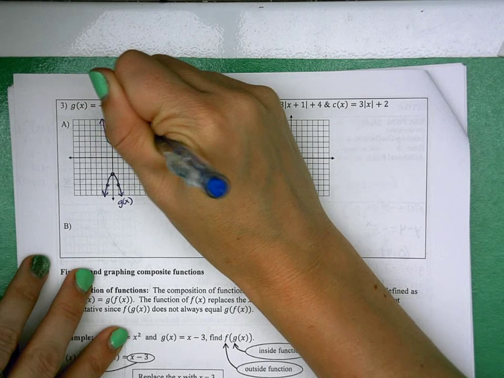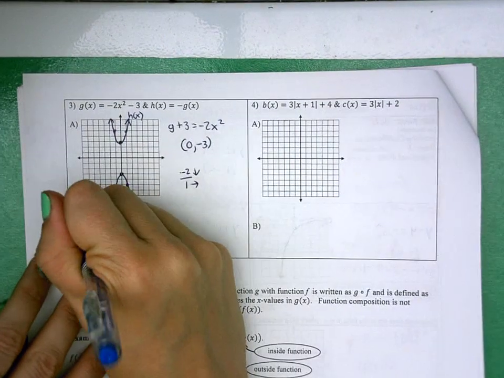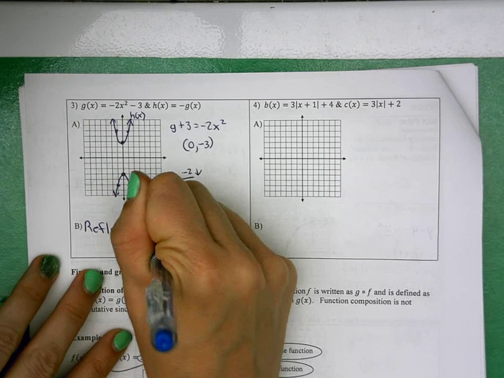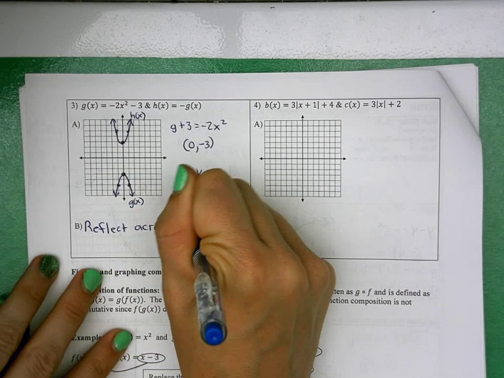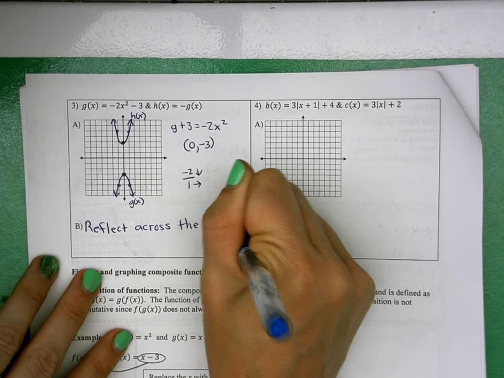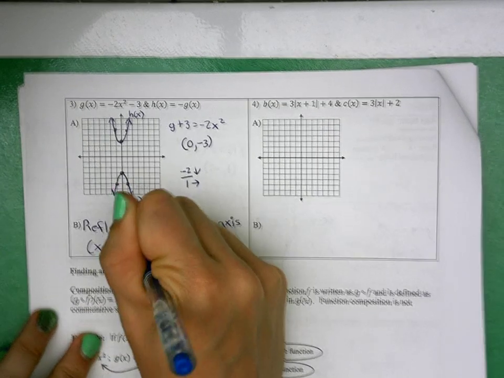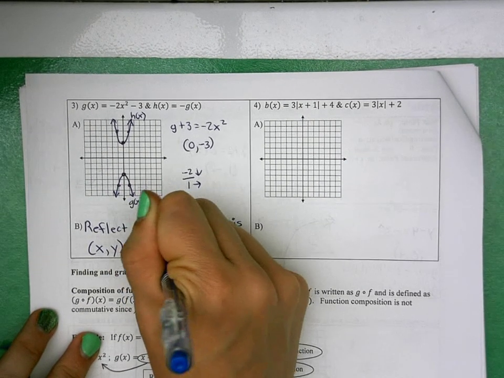Which is reflect across the x-axis. Or xy becomes, since we're across the x-axis, x stays the same, y will change sign.